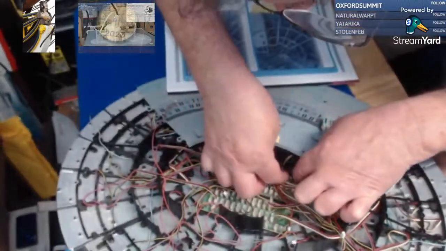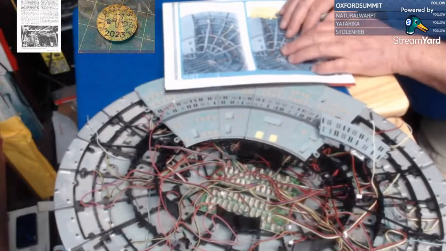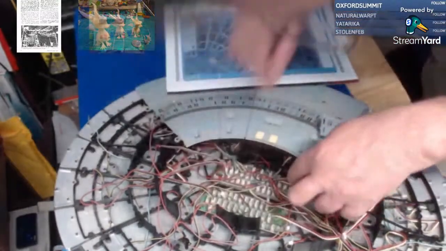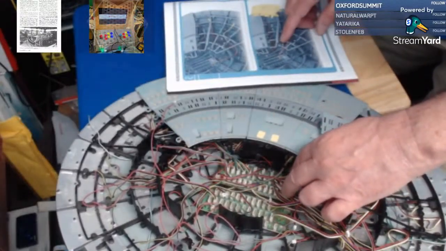Now I got to make sure of where it's going to plug in. Looks like 1, 2, 3 up. 3 up. But there's no slot there. Oh yeah, I guess there is.